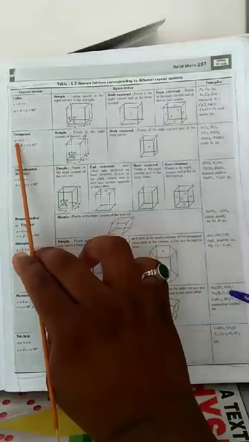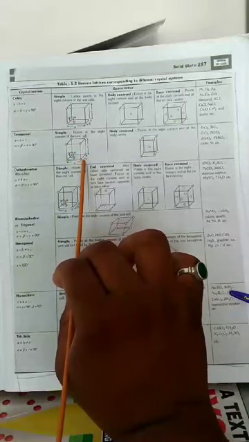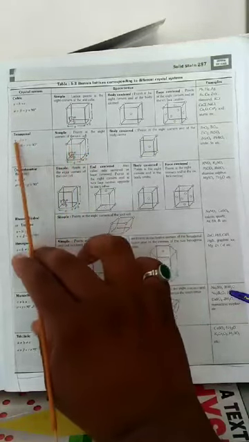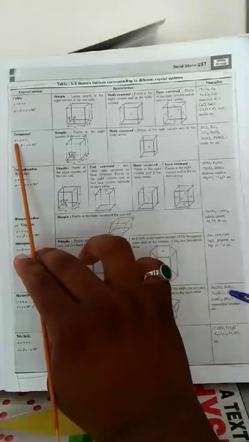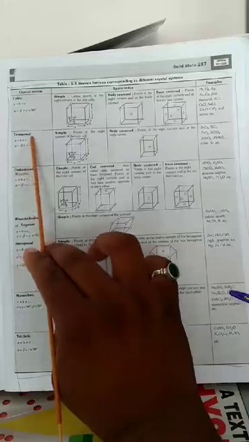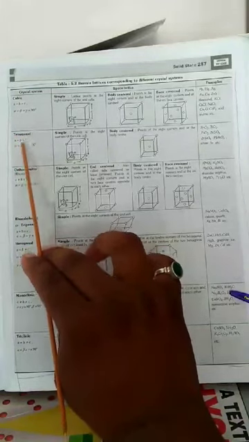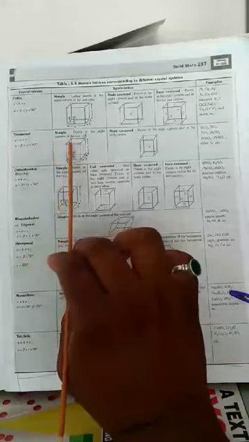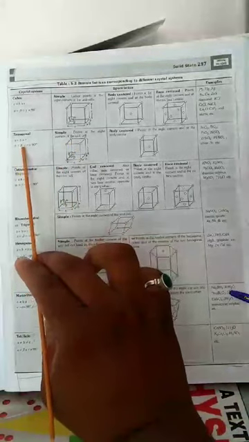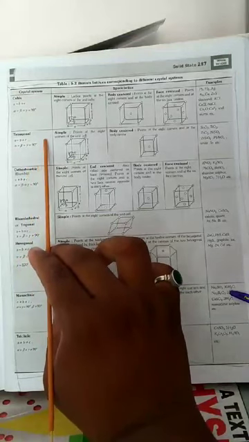Next, we shall move on to the tetragonal crystal system. Tetragonal system means two edge lengths along x and y are equal. The edge length along the z-axis is not equal, that is a is equal to b, b is not equal to c. That is, a is equal to b and both are not equal to c. But the angles alpha, beta and gamma are all equal to 90 degrees.